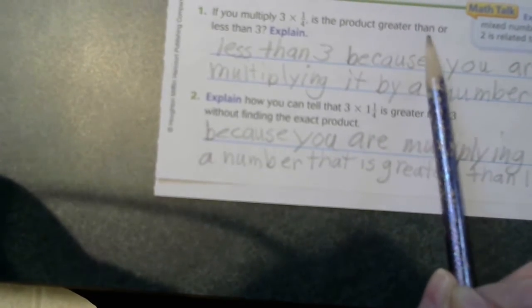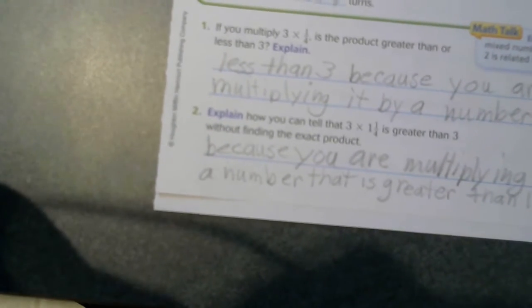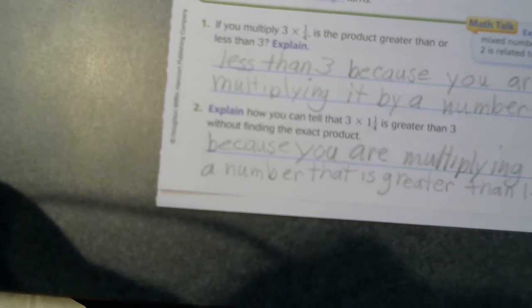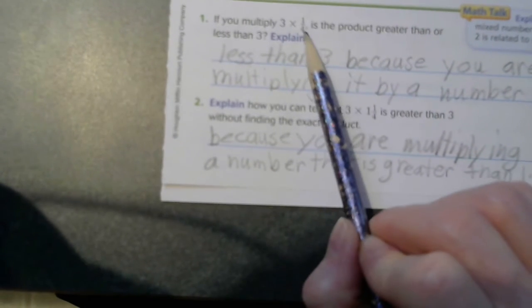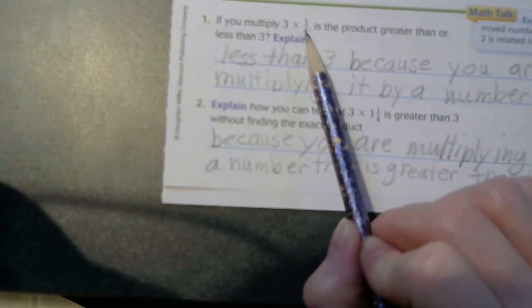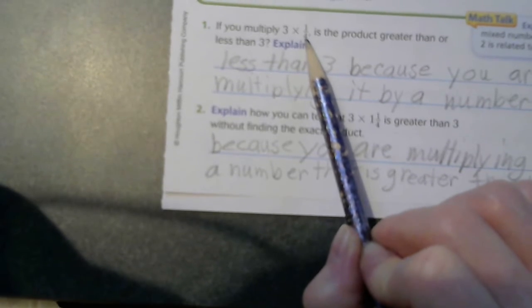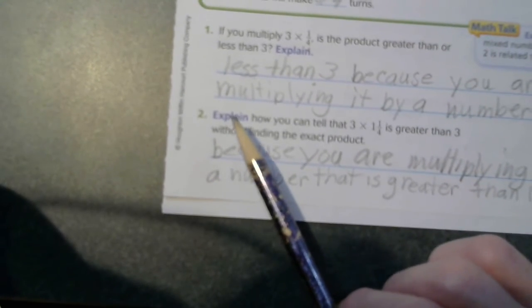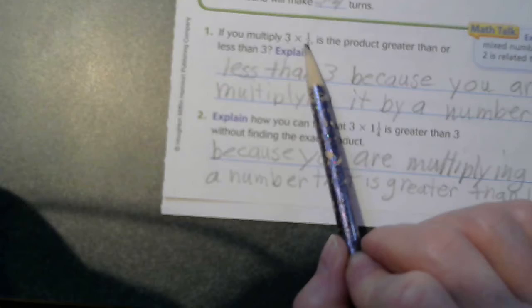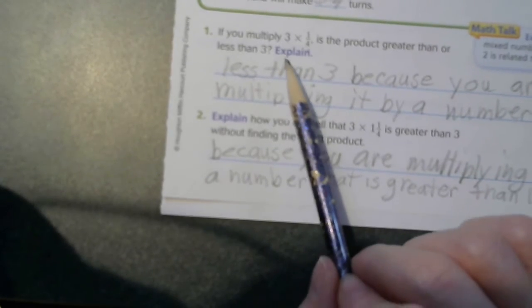If you multiply 3 times 1/4, is the product greater or less than 3? Well, if you multiply 3 by something less than 1, it has to be less than 3. Because if you times 3 times 1, you get the exact same answer of 3. It's less than 3 because you are multiplying it by a number less than 1.